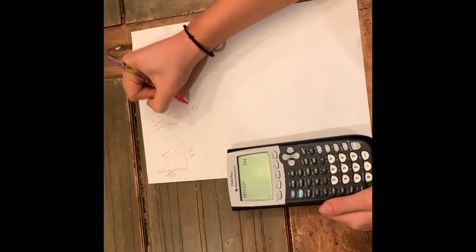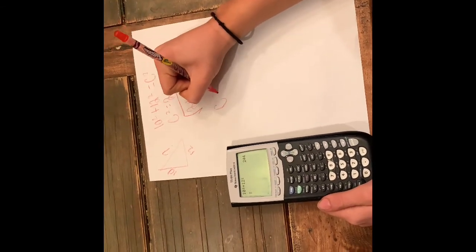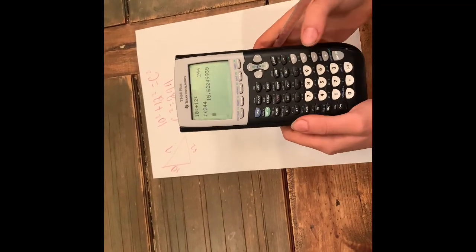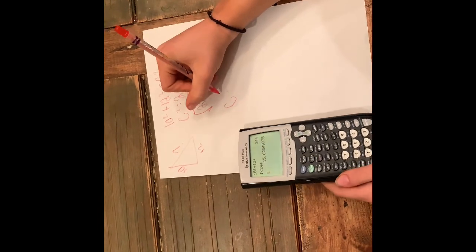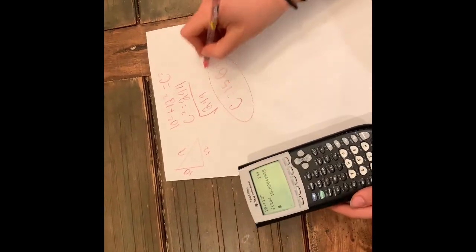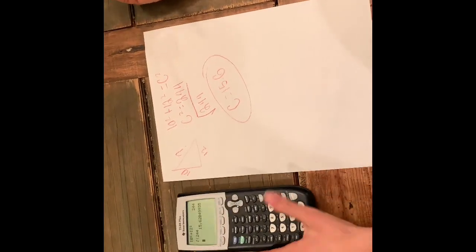And then we have to find the square root of 244. And that will equal C, so C equals, and then we go back to the calculator and we type in square root of 244, and that is 15.62, so it'll round to 15.6. So therefore, from here to there, it'll be 15.6 feet to walk my pony back to where we started.